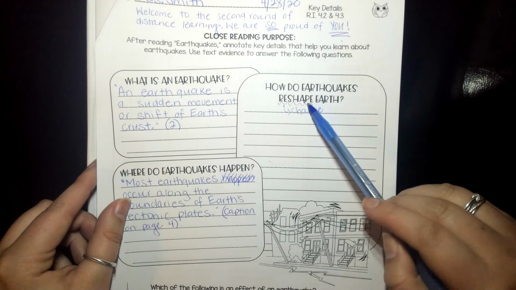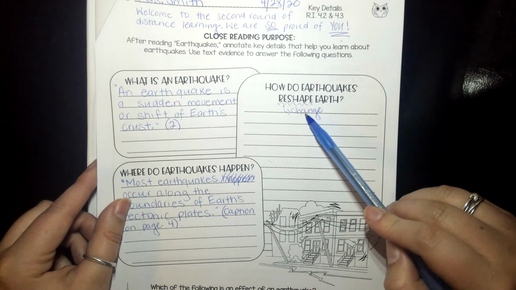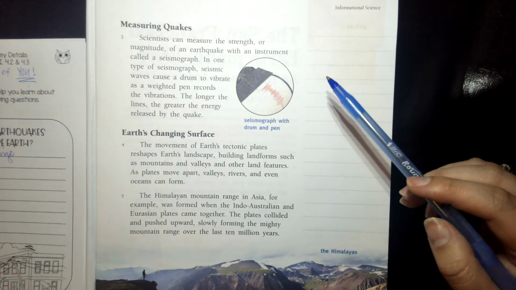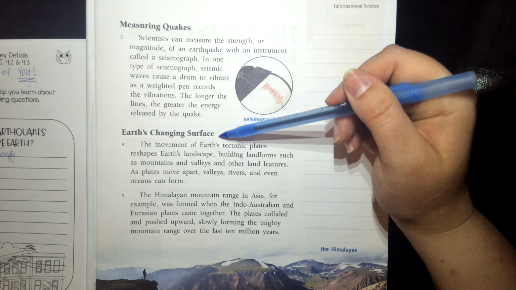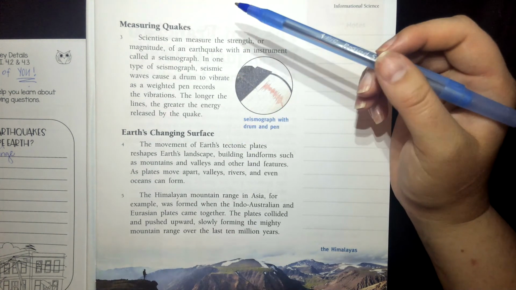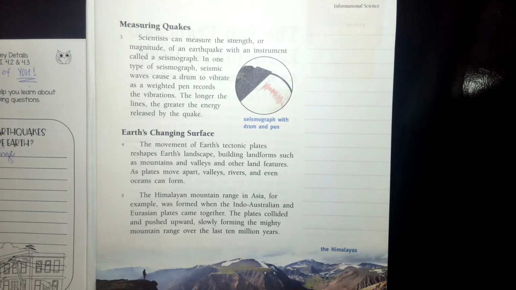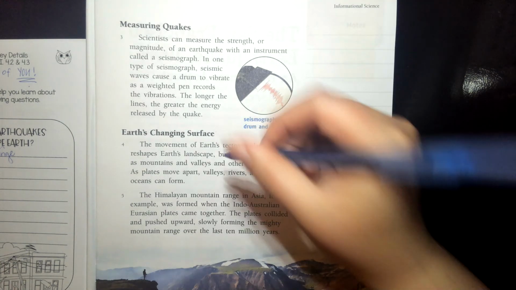Now, the question is, how do earthquakes reshape Earth? And I told you to think of reshape as change. Looking at the headings, measuring quakes and Earth's changing surface, which heading do you think the answer to how do earthquakes reshape or change the Earth is most likely going to be under? If you said Earth's changing surface, I would agree with you.